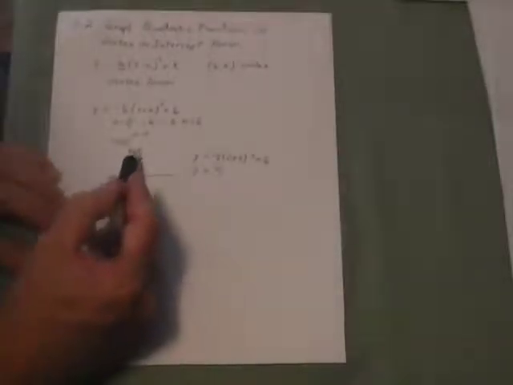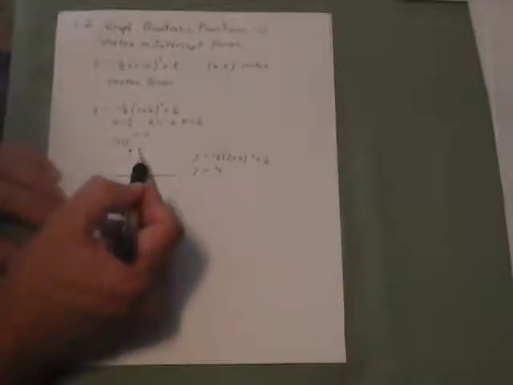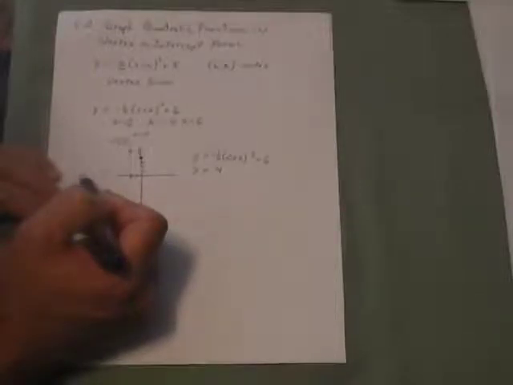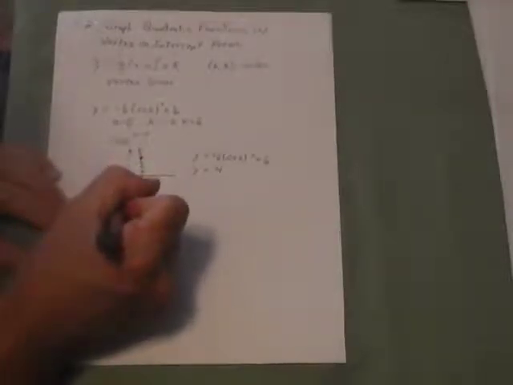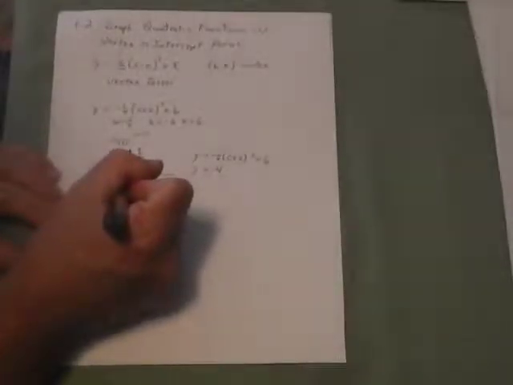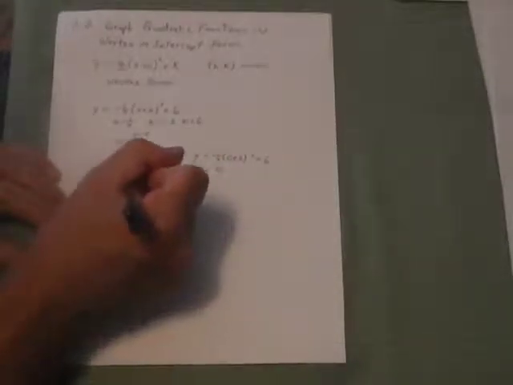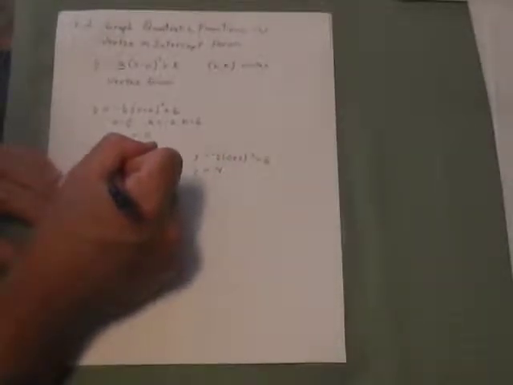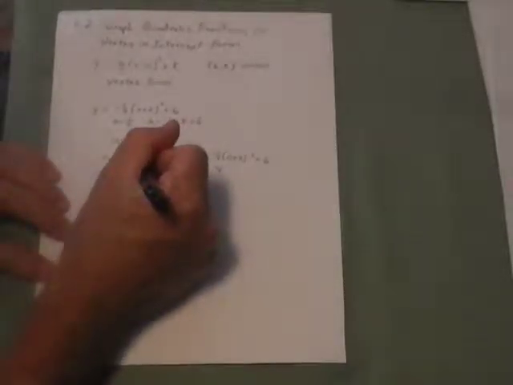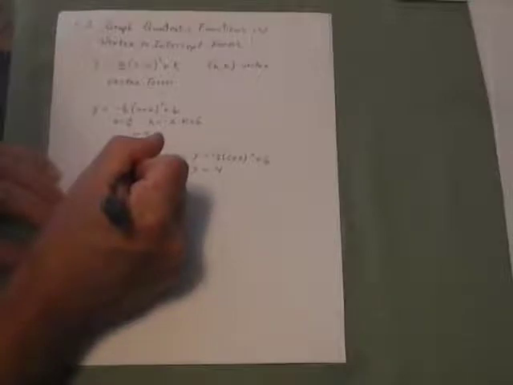And because of our line of symmetry here, we know that this point was 1, 2 places that way. So we know we're going to have another point that's 1, 2 places this way. So we're going to have a point at (0, 4), and have a point at (-4, 4). Once we have those, then we can go ahead and graph our parabola, and it's going to look like that.